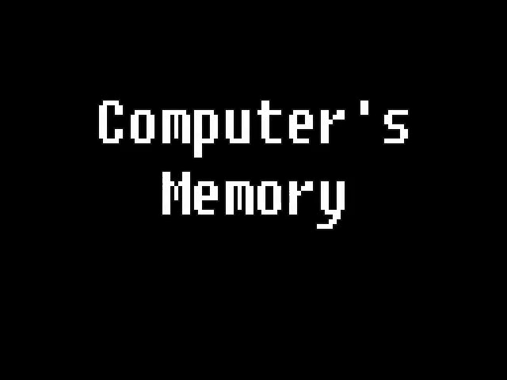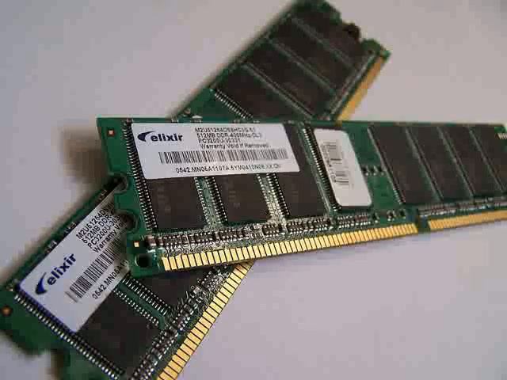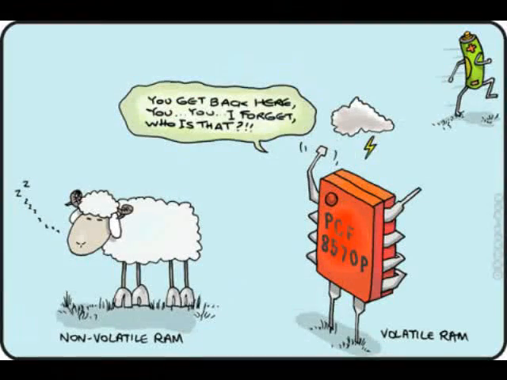Referring to the computer's memory, first of all, the RAM, random access memory, is the most common type of primary storage. You can store a piece of information in any RAM location, and the computer will quickly retrieve it.